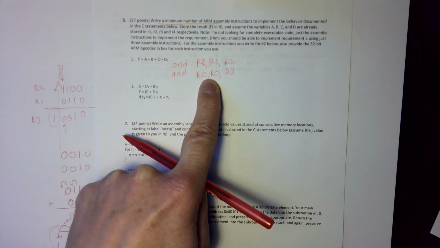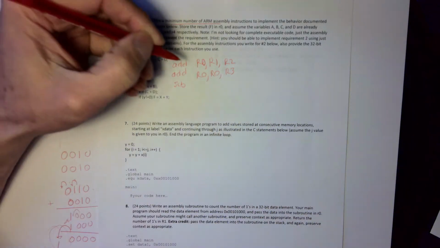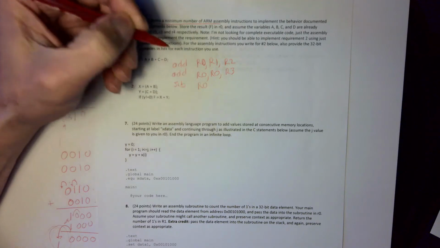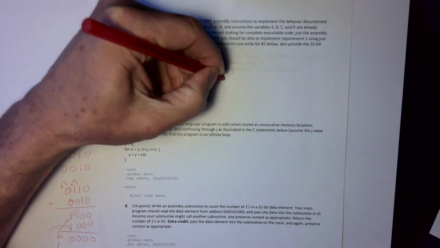The last thing I want to do is subtract R4: from R0, into R0, I put the result of subtracting R4 from R0. Just those 3 instructions are all I was looking for, or the equivalent. You got 3 points per instruction for a total of 9 points.